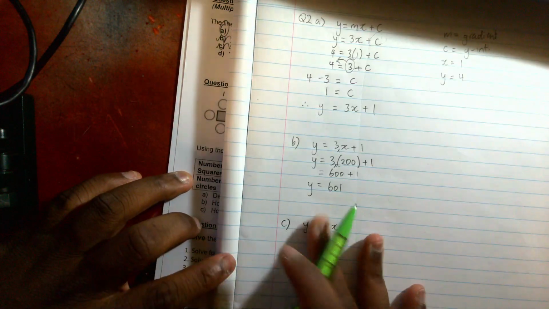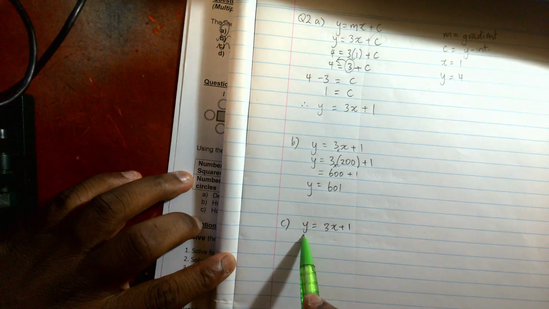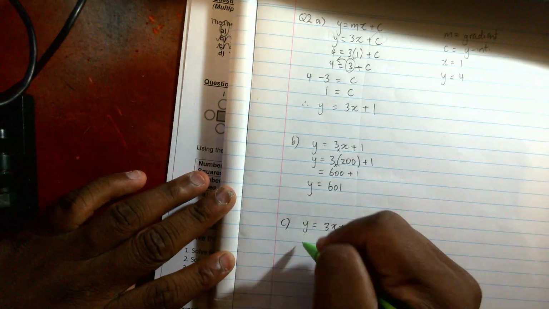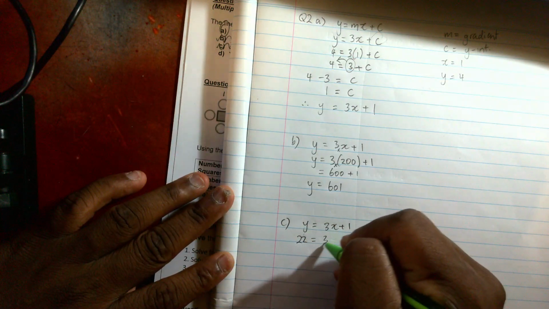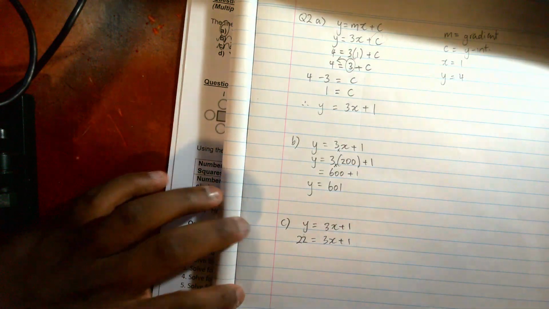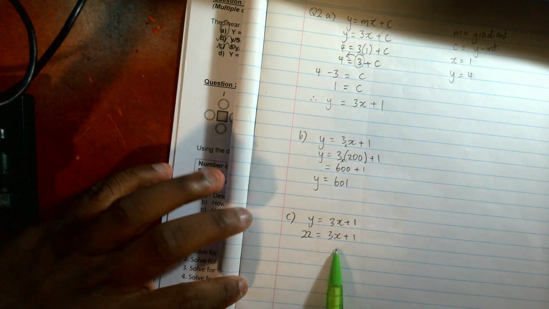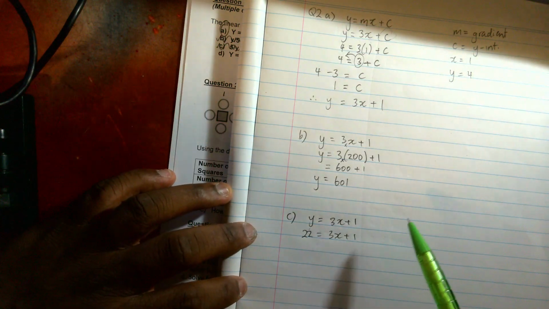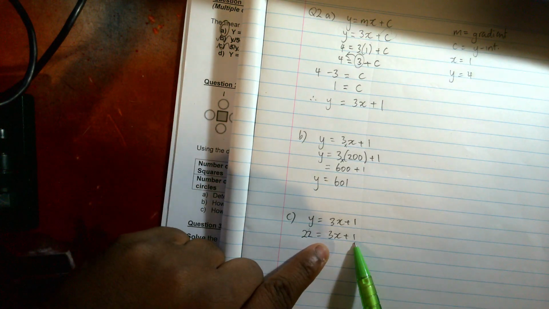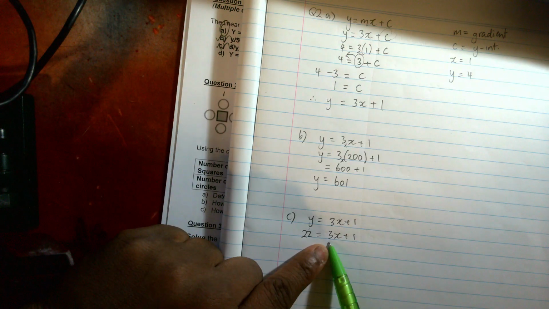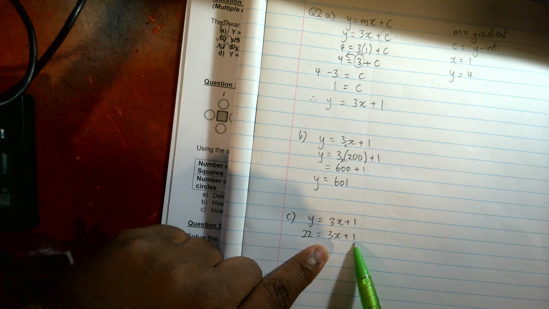Sorry, 22 circles is y, so now we're given the y value, let's substitute that, and that's going to be equal to 3x plus 1. So now we're going to work backwards to find x. When working backwards, we need to ask ourselves, what's furthest away from our variable? Is it 3 or the plus 1?